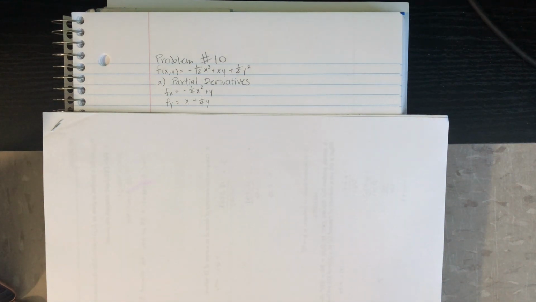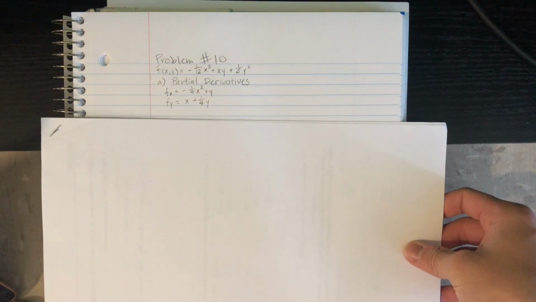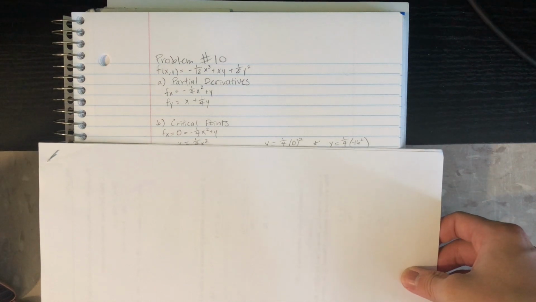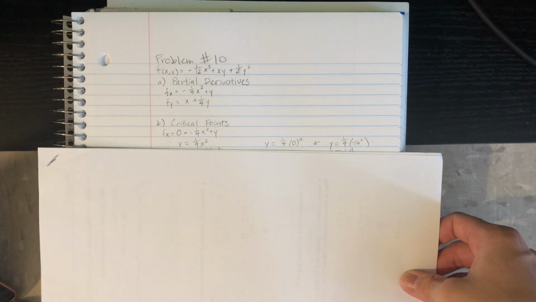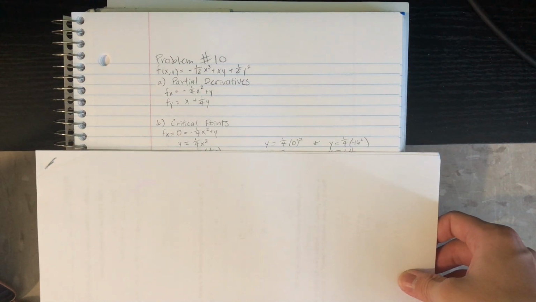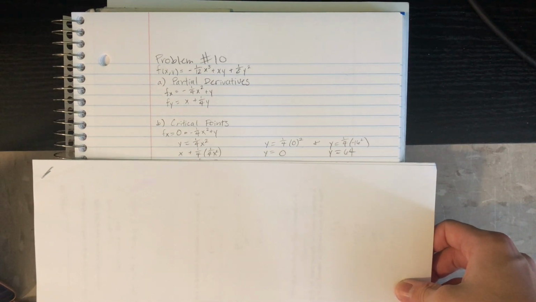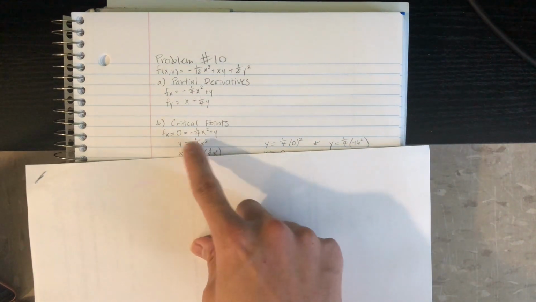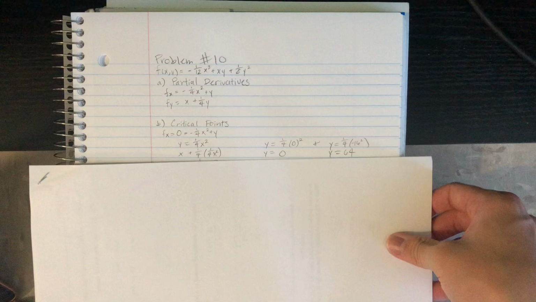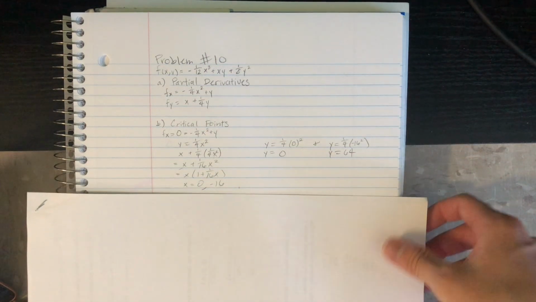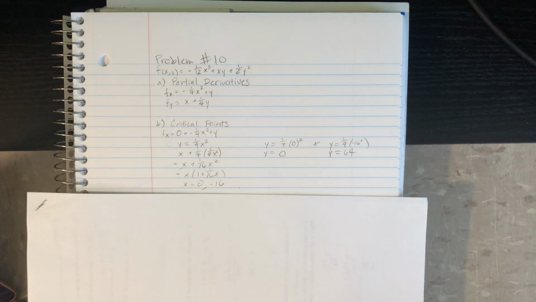In order to find the critical points, it is when the derivative is 0, so we will set the first equation fx to 0, and then solve for y, which should give us y = 1/4 x^2. We plug this y into the fy equation, where it equals x + 1/4 times 1/4 x^2, since we plug this equation in for y. Now this eventually gives us the answer x = 0 and -16.